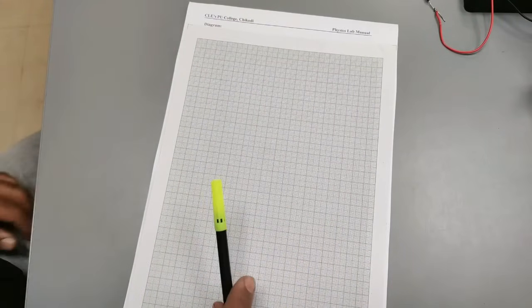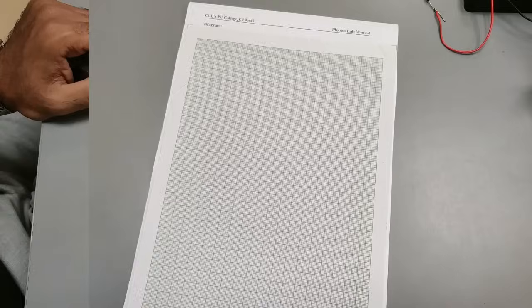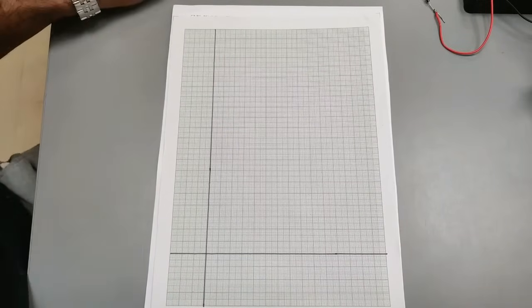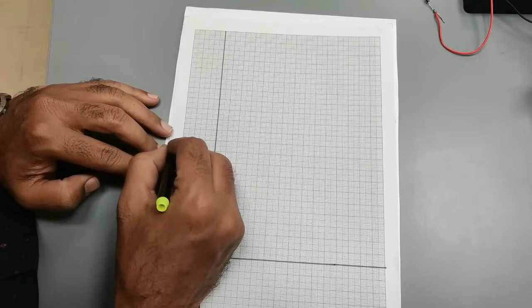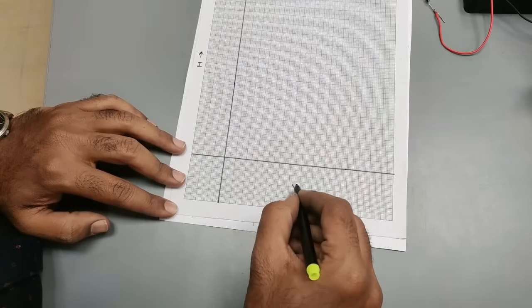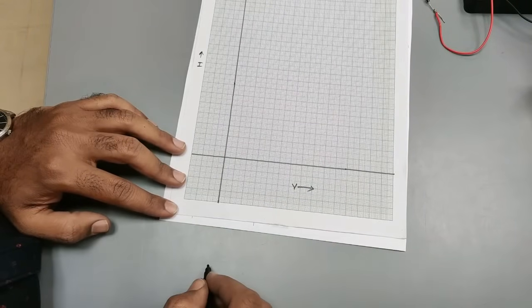To plot the graph, what we have to do is plot it in the first quadrant, right? Okay, so this is the first quadrant we have taken. On the y-axis we have to take the current, and on the x-axis we have to take the voltage. Voltage we have to take on the x-axis.